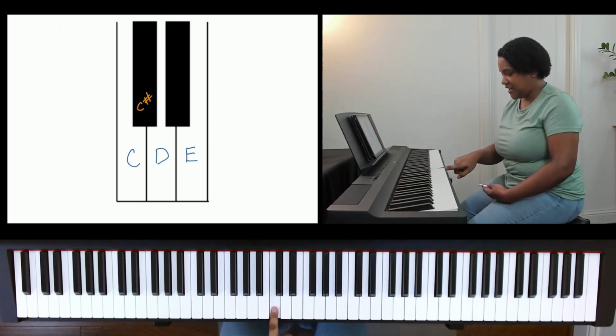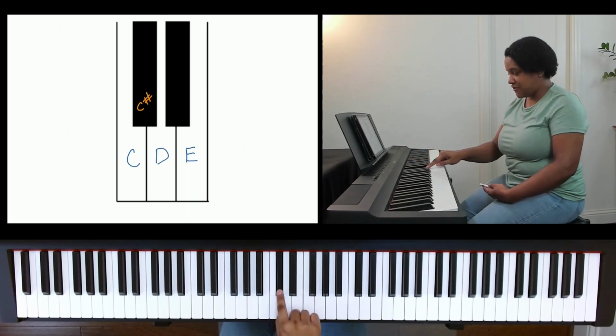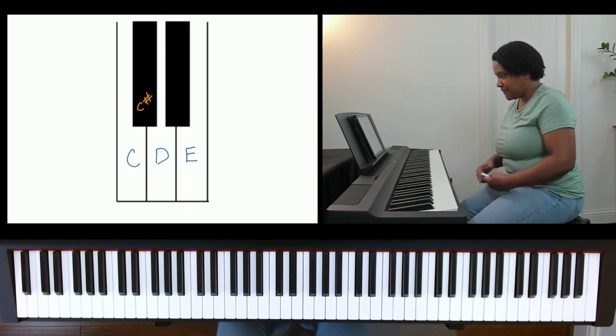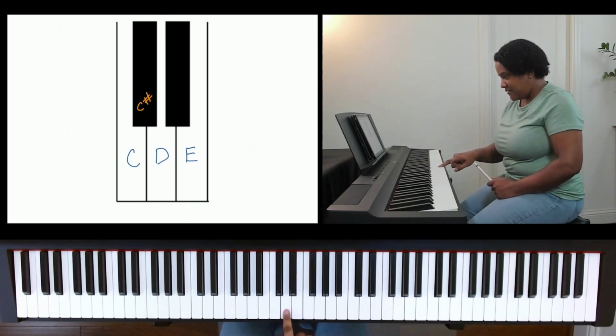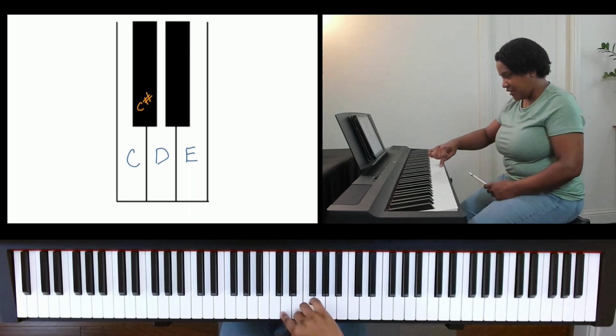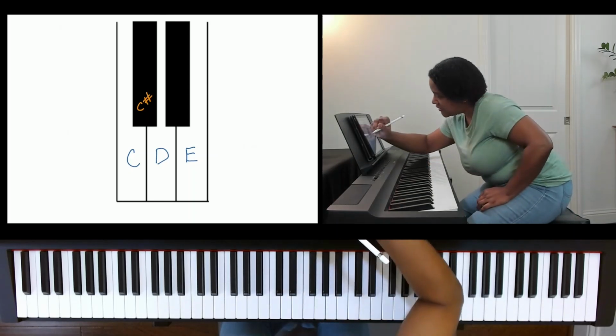So we find C, the first black key to the left of the grouping of 2, there's our C sharp. Okay? So now if we look at the D, and we want to raise that pitch, we're going to go up to this note here, which is our D sharp.